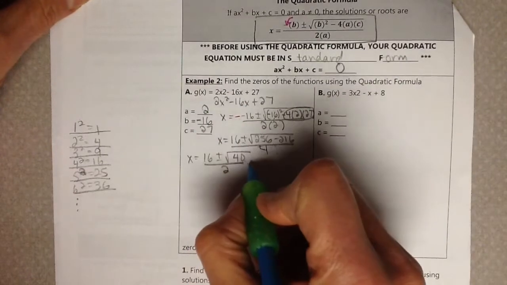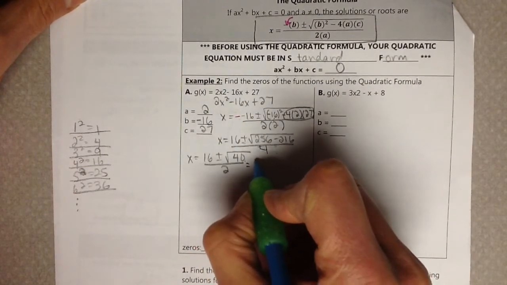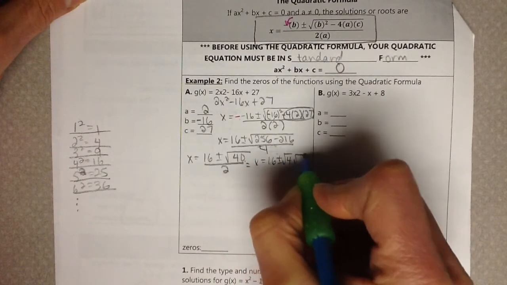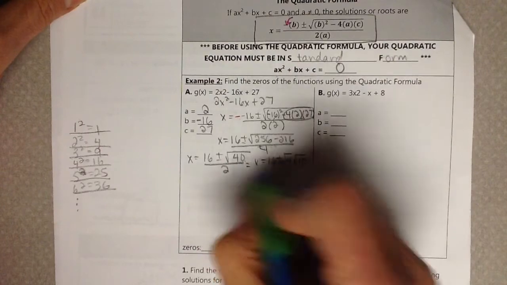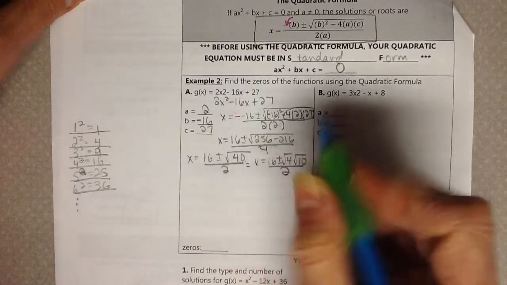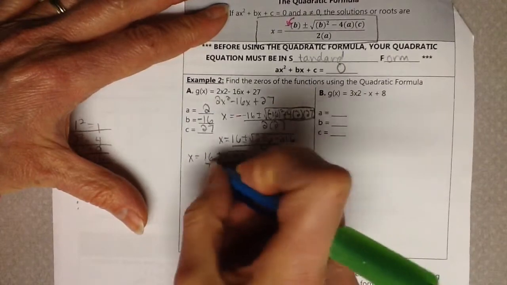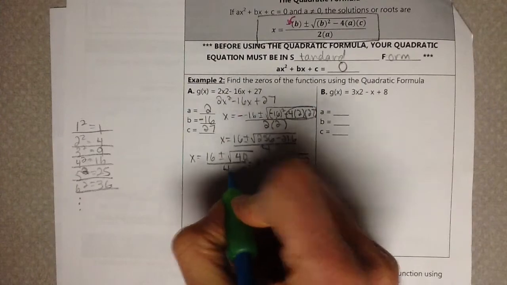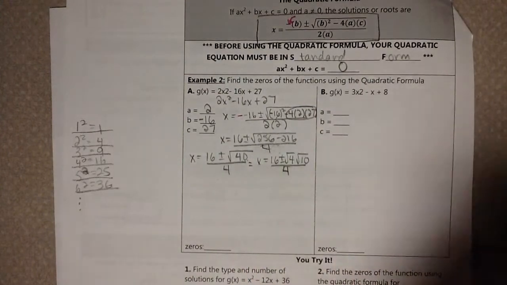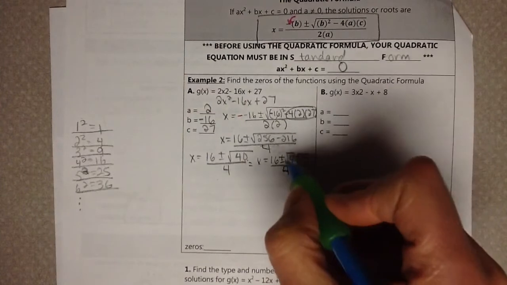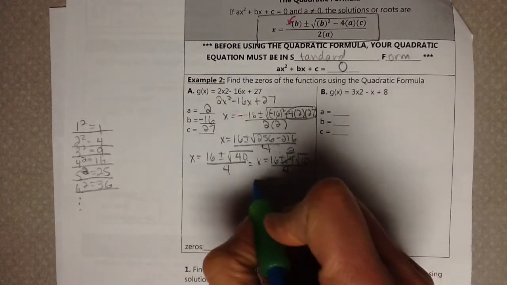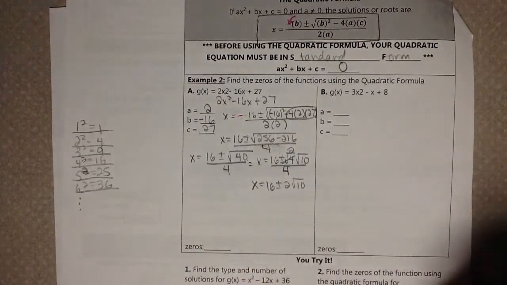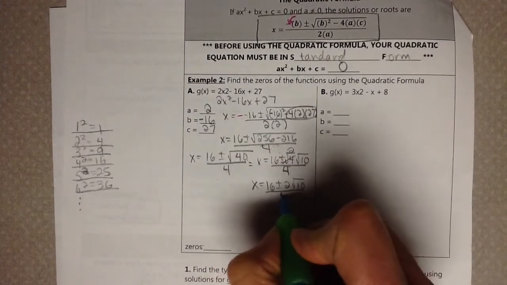So we're going to rewrite this as x equals 16 plus or minus the square root of 4 times the square root of 10. That just equals 40. We just rewrote it. And this is going to be over 4. That's what our denominator here is. I just wrote the wrong number when I rewrote it. Okay, so now this changes to a 2. So we have x equals 16 plus or minus 2 times the square root of 10. All of that goes over 4.